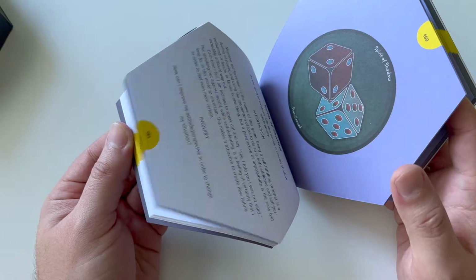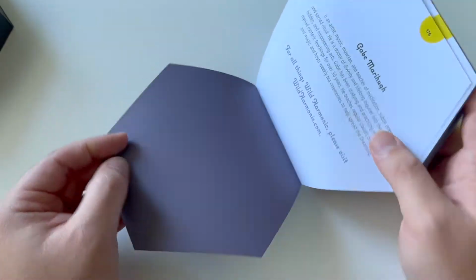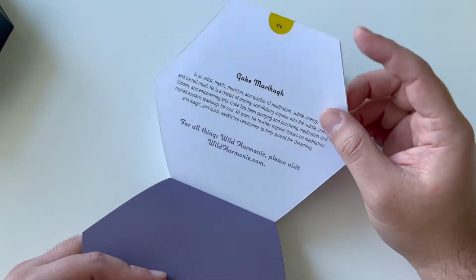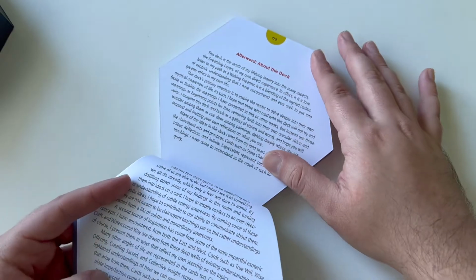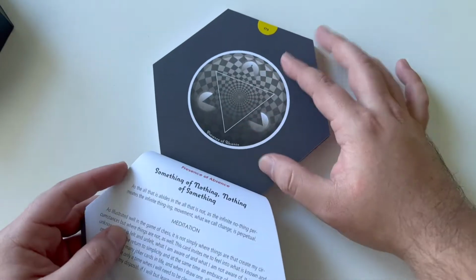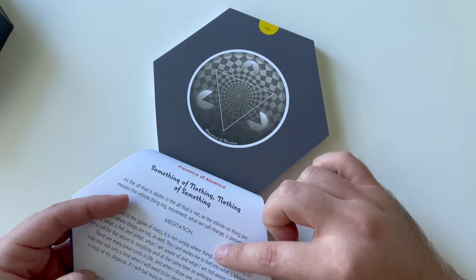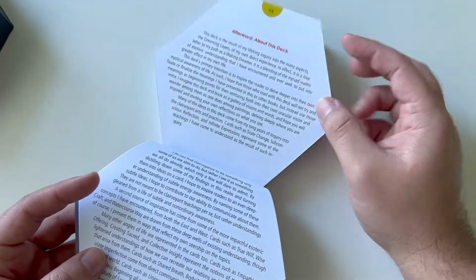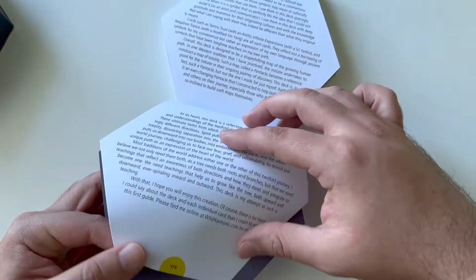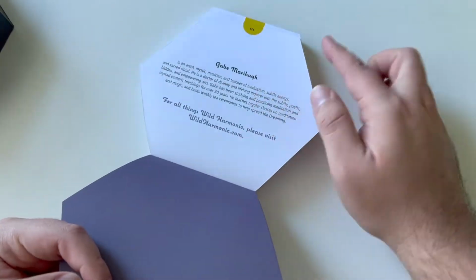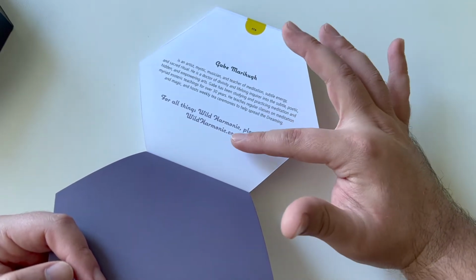Let's see, anything towards the back? Let's find out together. So we have about Gabe, about the artist. What's this? We have an afterword. Okay, so then we get the last card, presence of absence. Huh, interesting title. And then we have an afterword about the deck. And then we have, where is it? About the artist. For all things Wild Harmonic, please visit wildharmonic.com.